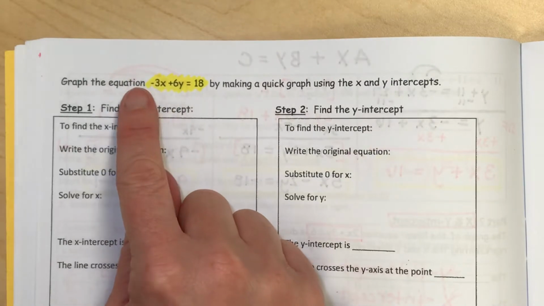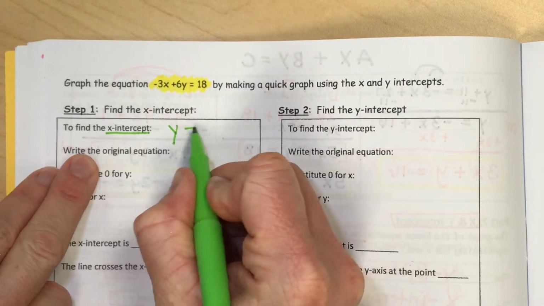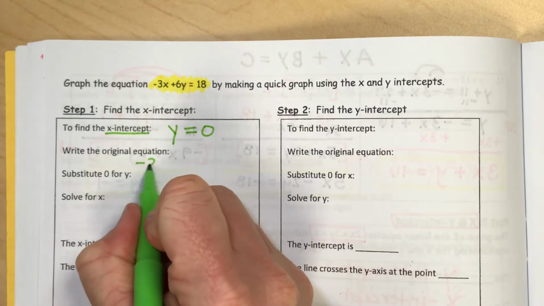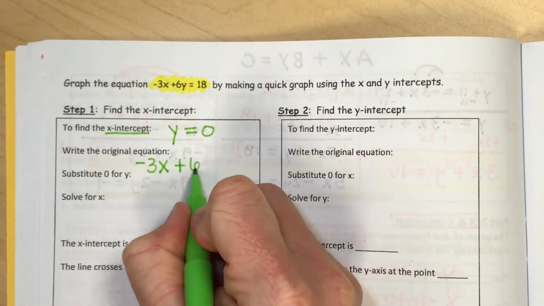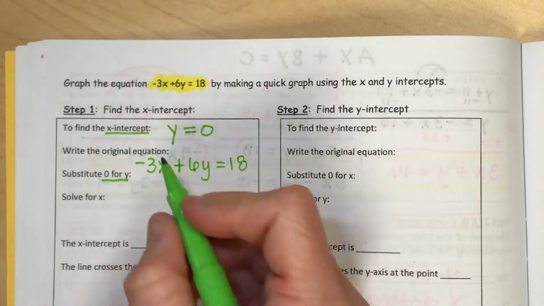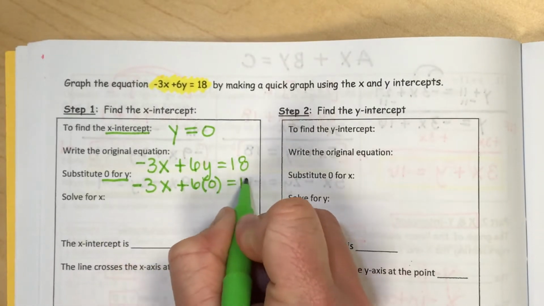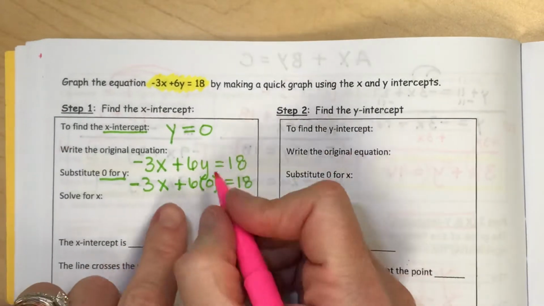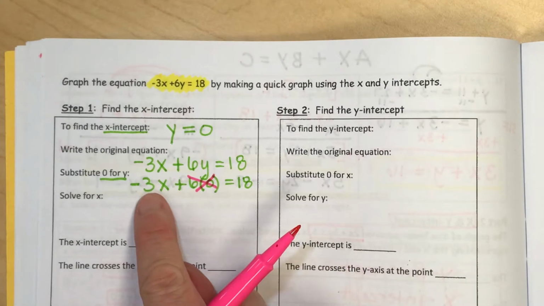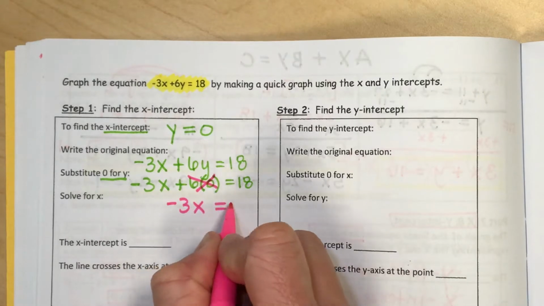So on the previous video, we learned that to find an x-intercept, I need my y value to be 0. So I'm going to use this function that we have, negative 3x plus 6y equal to 18, and I'm going to substitute in a 0 for the y value. So negative 3x plus 6 times now 0 equals 18. What's going to happen is this term is going to completely drop out because it's going to be nothing. So negative 3x plus nothing equals 18, or just negative 3x is equal to 18.